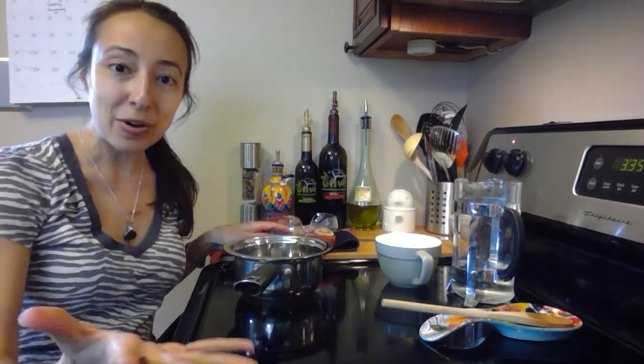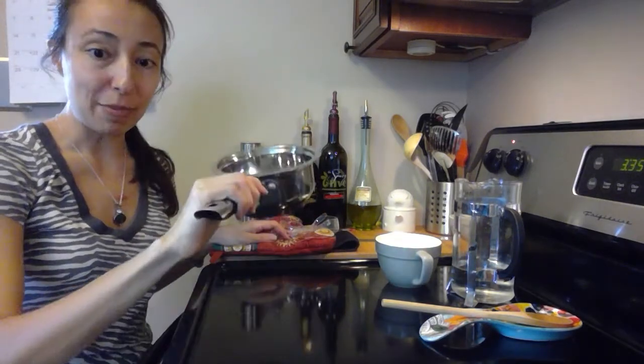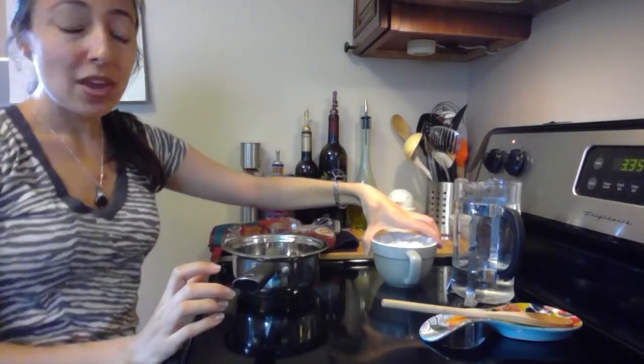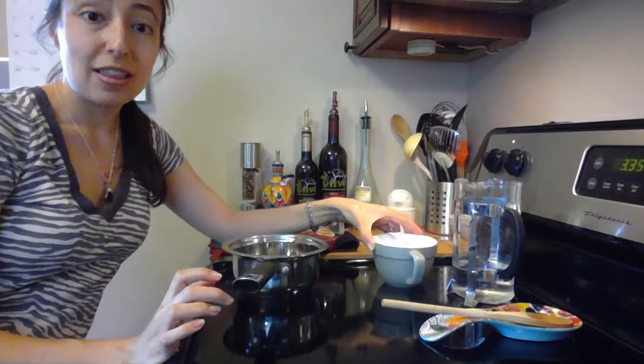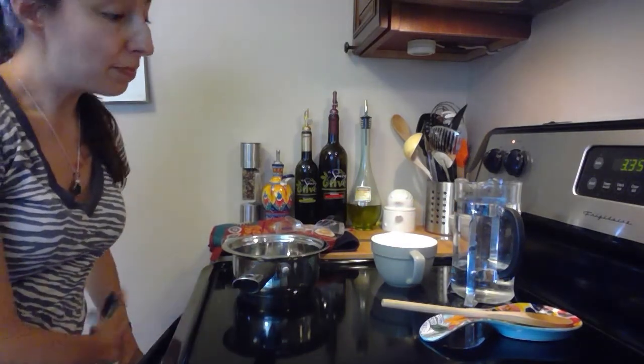Okay, we are now in the laboratory, so I have all of my equipment ready to go. I have my pot that I'm gonna use. I have some ice ready to go. I do recommend, if you have the ability to get crushed ice, that might help the experiment go a little bit smoother. So you might want to give that a try.